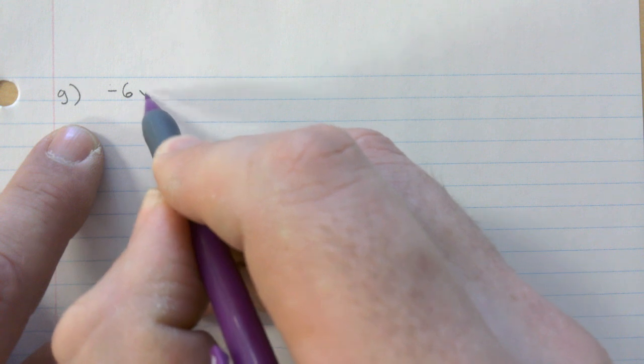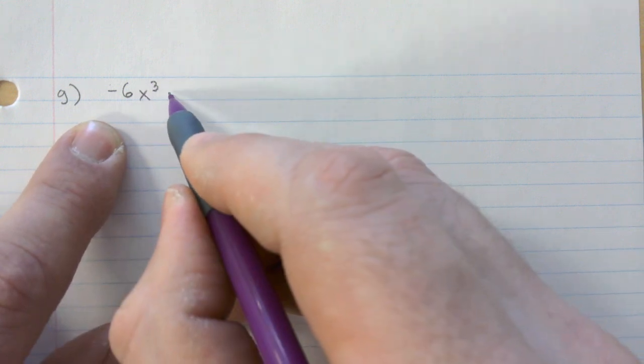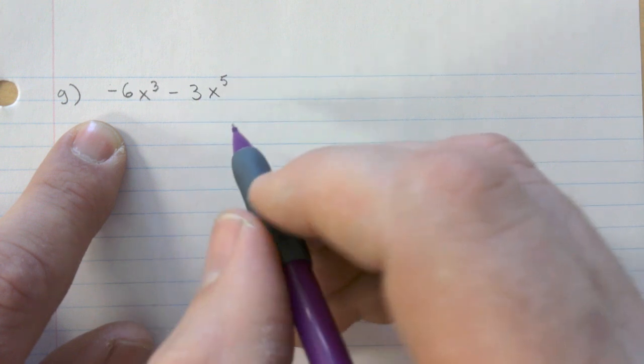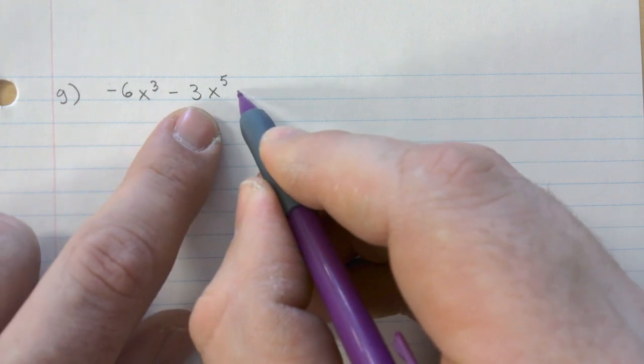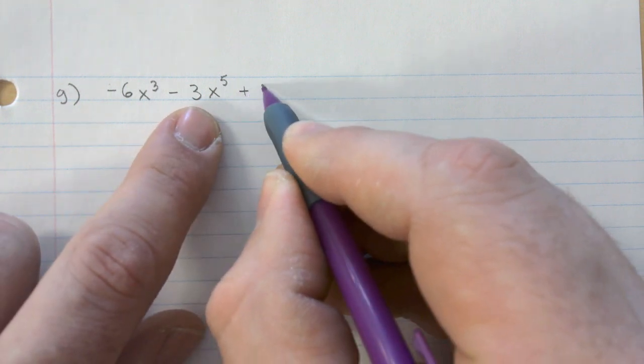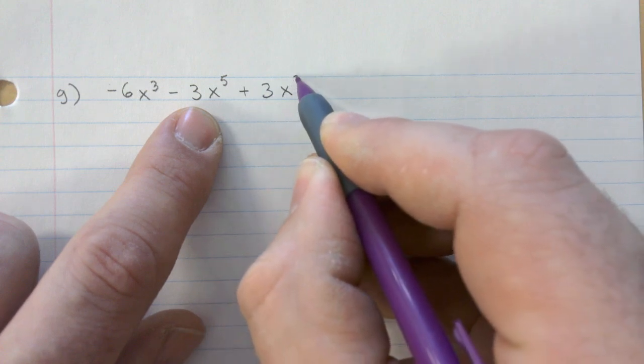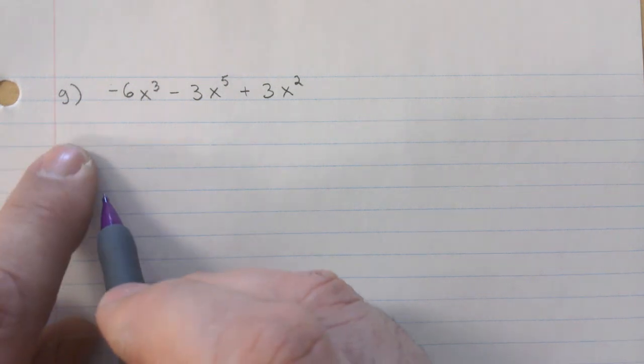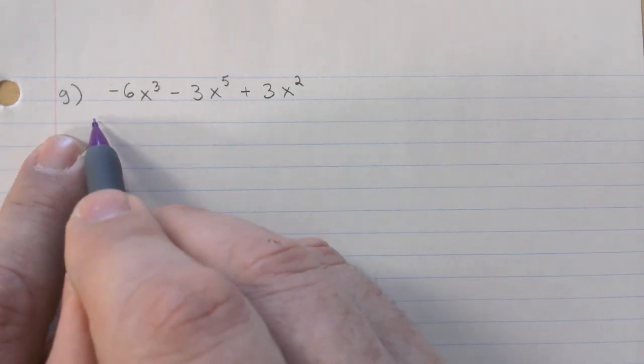How about this one? Negative 6x cubed minus 3x to the 5 plus 3x squared. Give that a try.